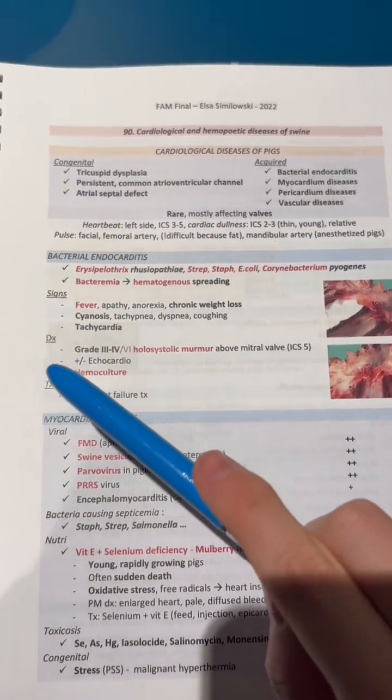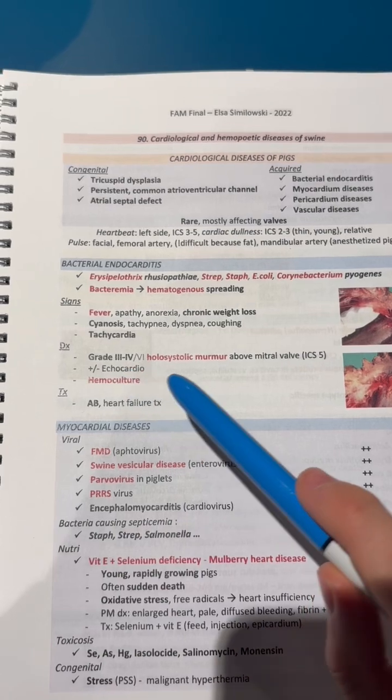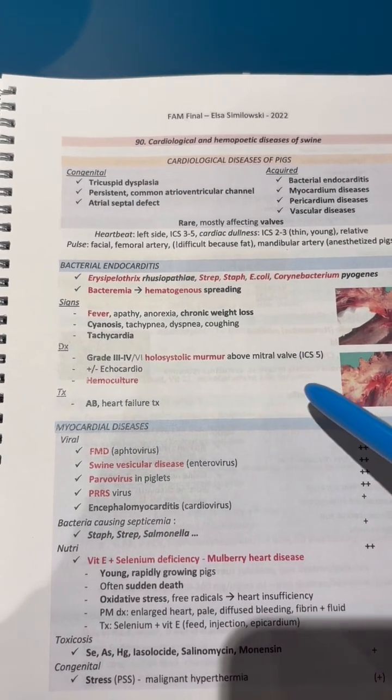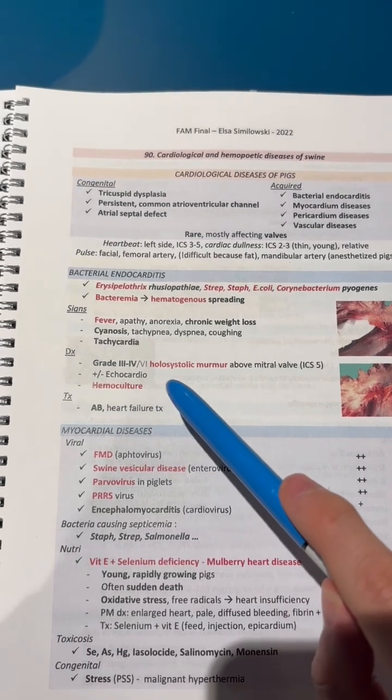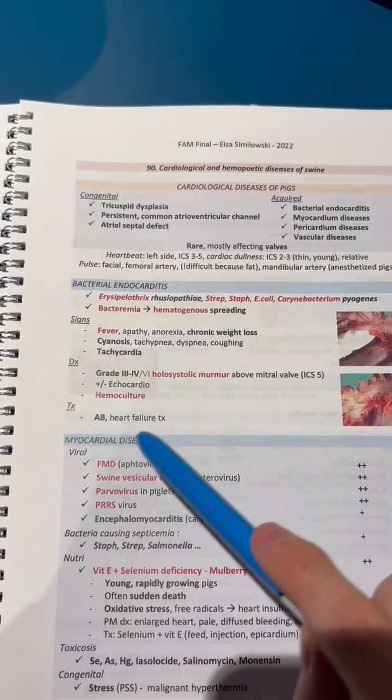For the diagnosis, we can hear a grade 3 to 4 out of 6 holosystolic murmur above the mitral valve at intercostal space 5. And we also need to do a hemoculture. For the treatment, give antibiotics, as well as heart failure treatment.